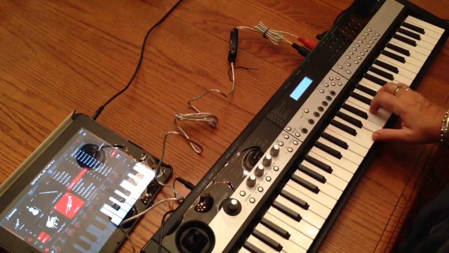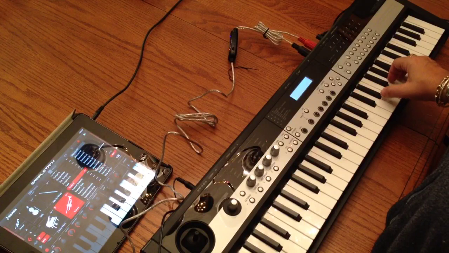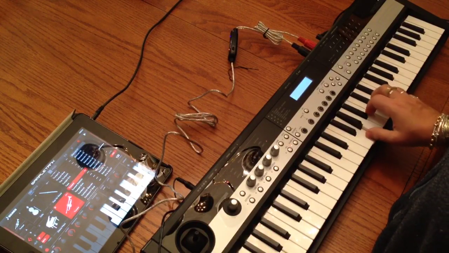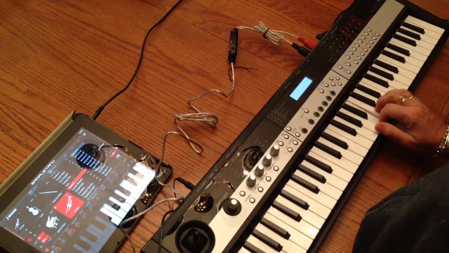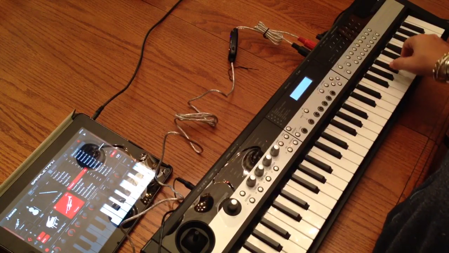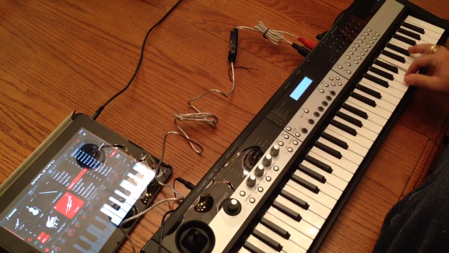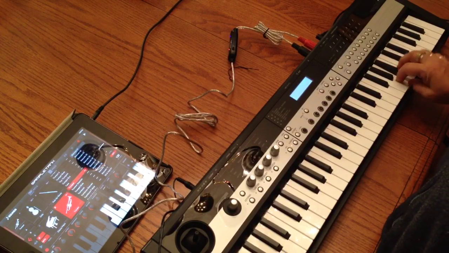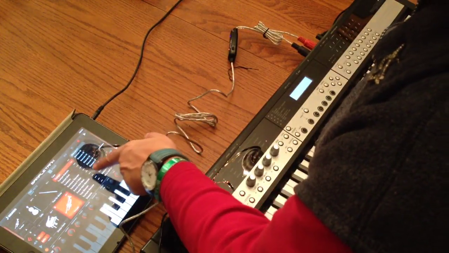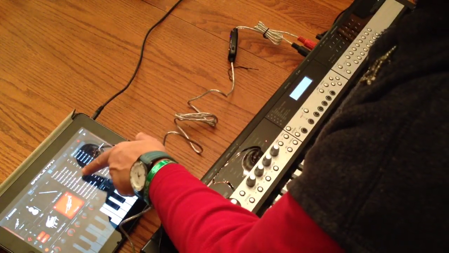So the pitch and mod wheel work. I have a little pitch stick, like a stick shift. So you can go through a few of these presets just so you can hear. I'll do the Miraslav ones in particular.